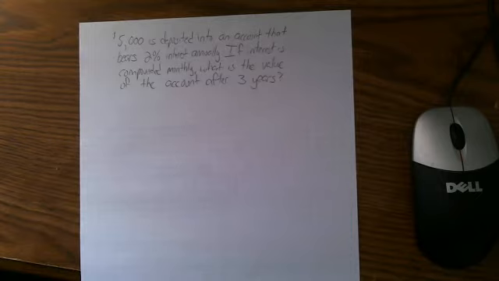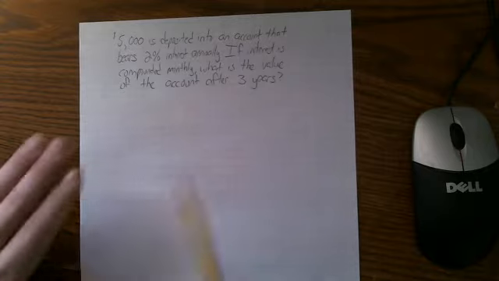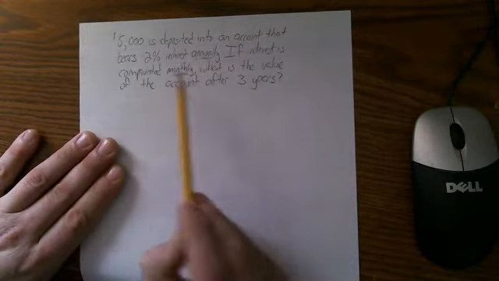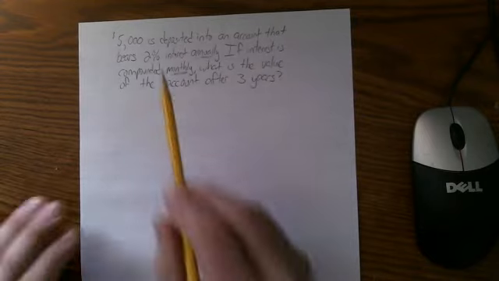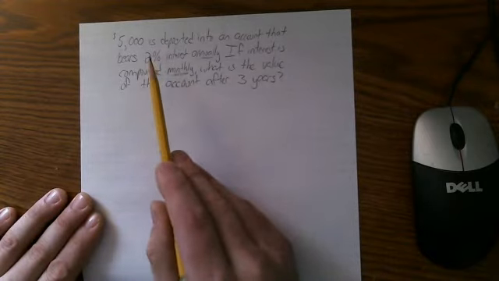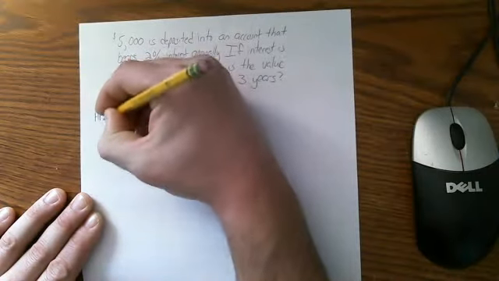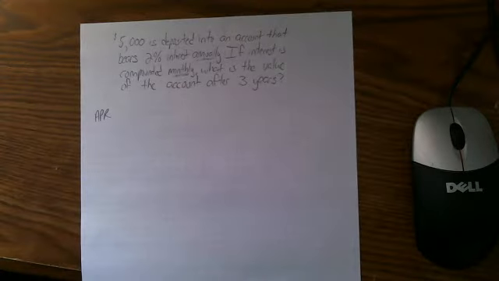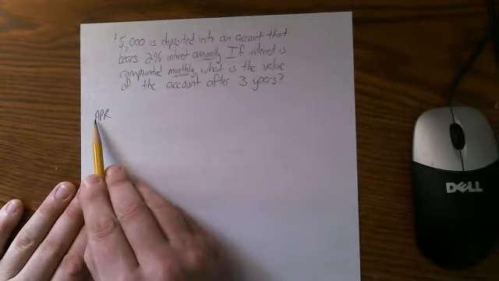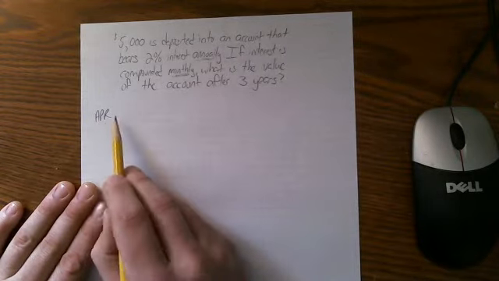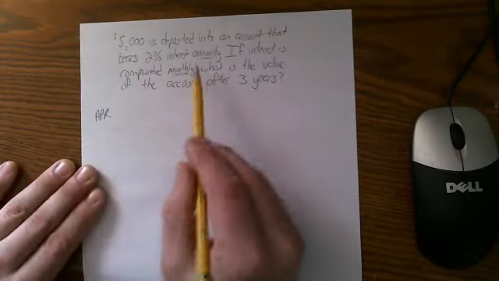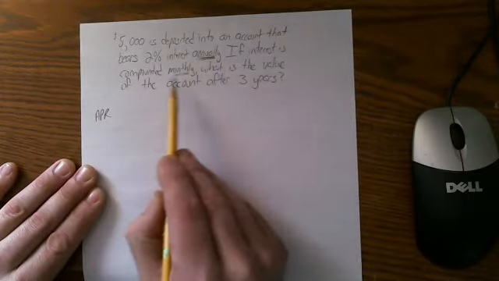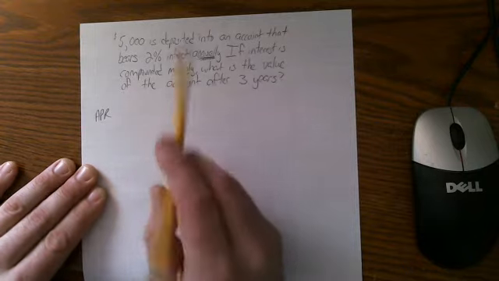Here's an example. Let's say $5,000 is deposited into an account that bears 2% interest annually. If the interest is compounded monthly, what's the value of the account after 3 years? So now the trick to this question, you see the word annually and you see the word monthly. The interest rate, 2%, is always an annual interest. That's why you see the words APR on like car commercials or mortgage commercials. APR is an annual percentage rate. It's the annual rate of interest. So interest rate is always annual, but it can be compounded more than once per year.